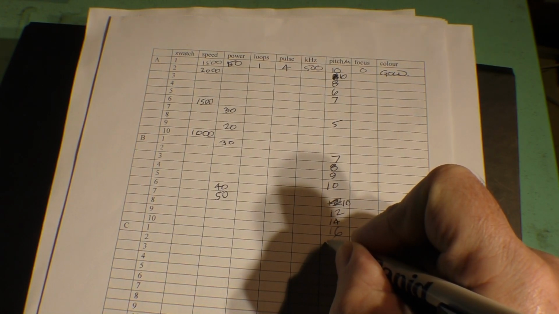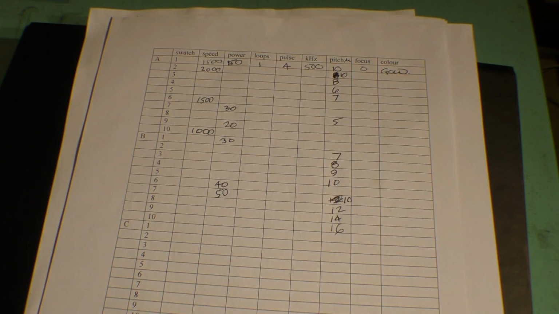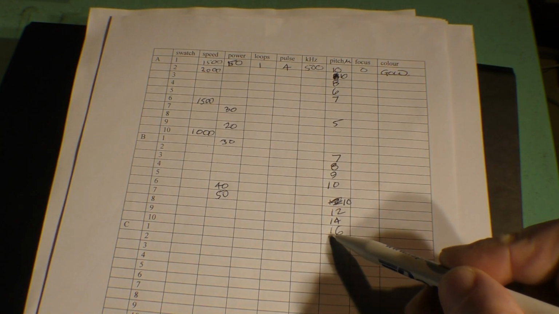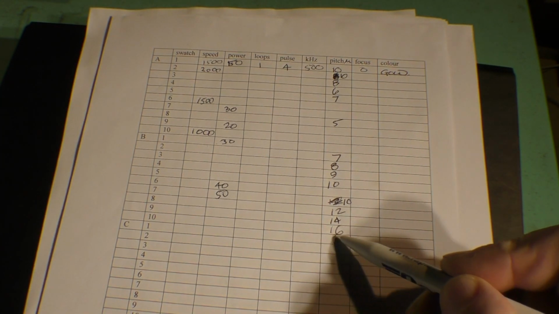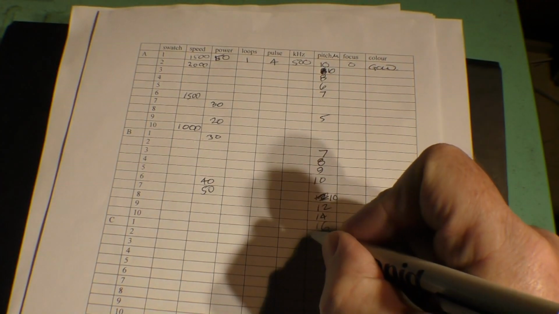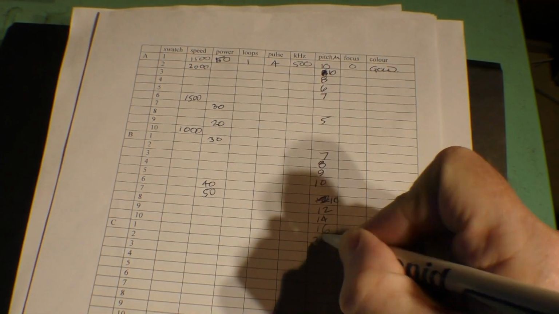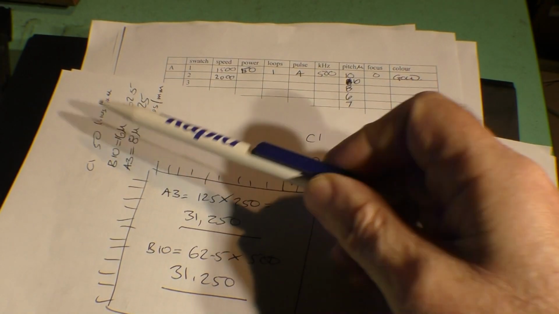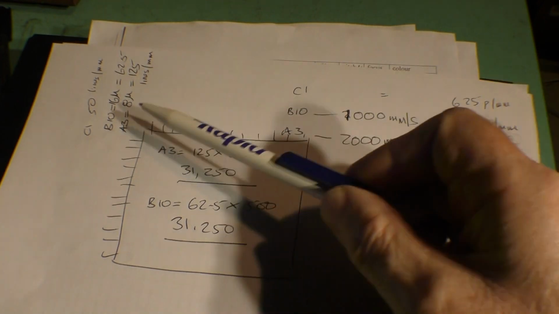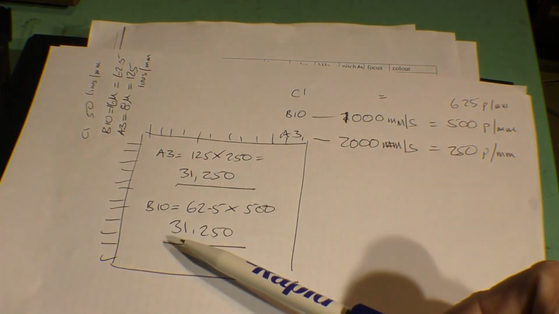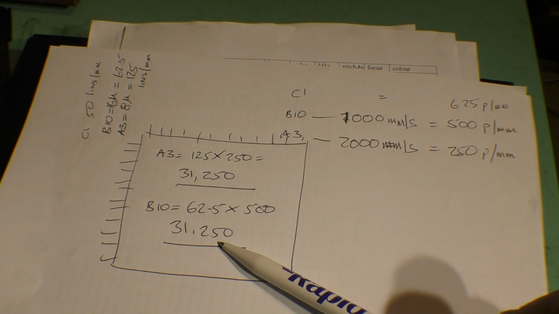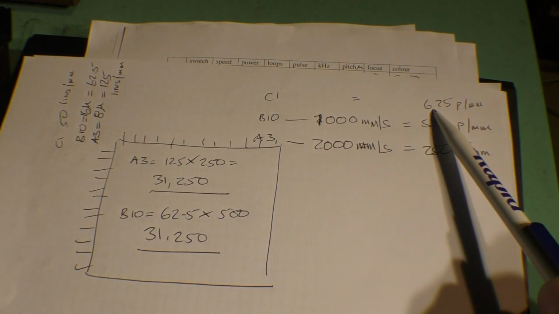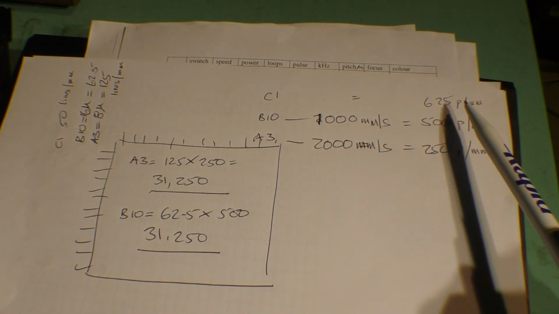So taking that to a conclusion, I wonder what happens if we decide to put in 32 microns. That's really pushing it, because the beam is supposed to be 60 to 65 microns. That means we've basically got around about 3.5 lines overlapping here. Maybe we'll go to 20 and we'll see what happens at 20 microns. That'll give us 3 lines of overlap. It means we're going to get 50 lines per millimetre, and 50 lines per millimetre divided into 31250 gives us 625 pulses per millimetre.